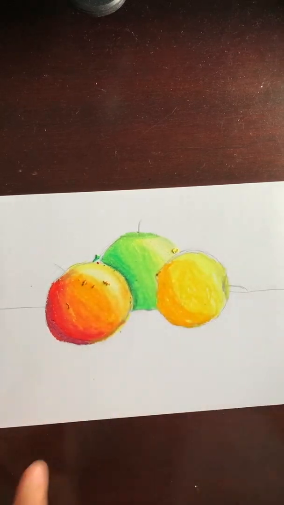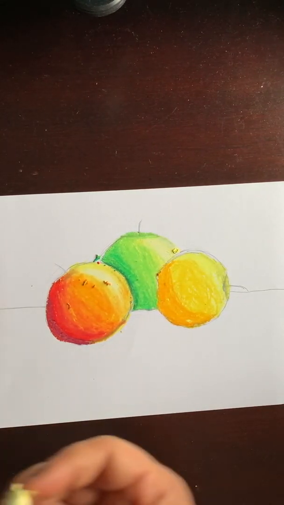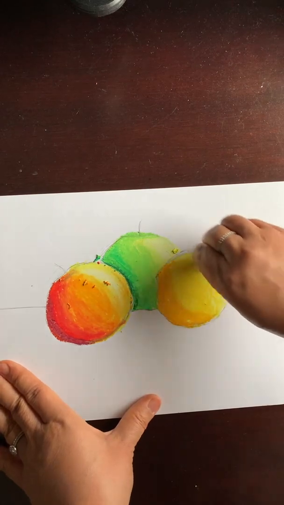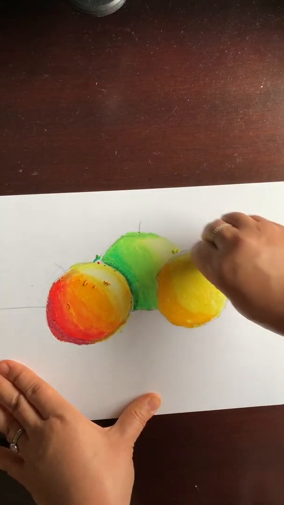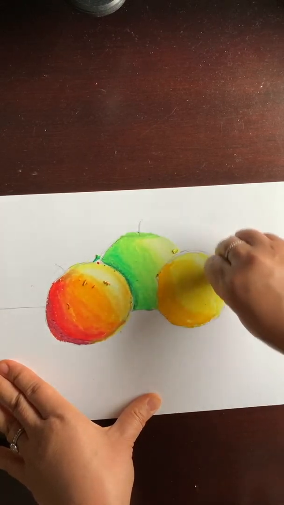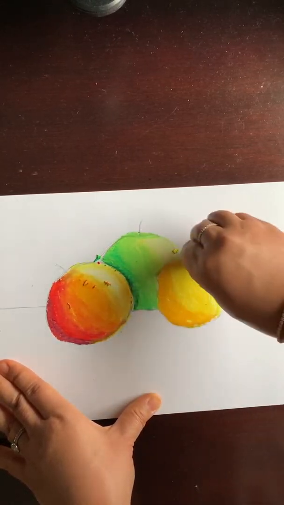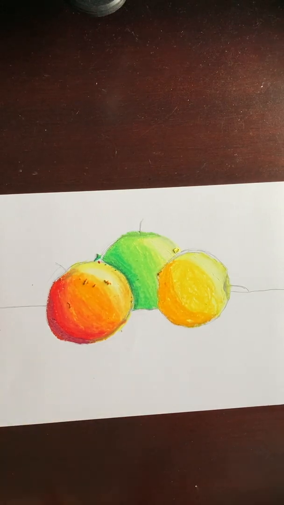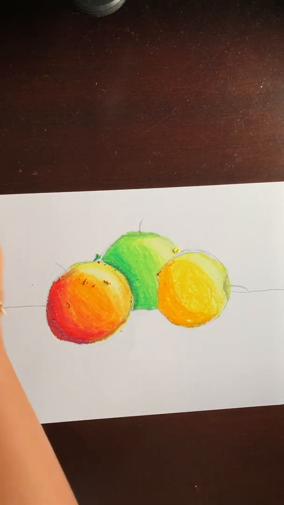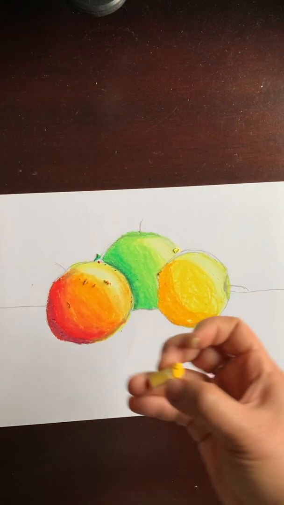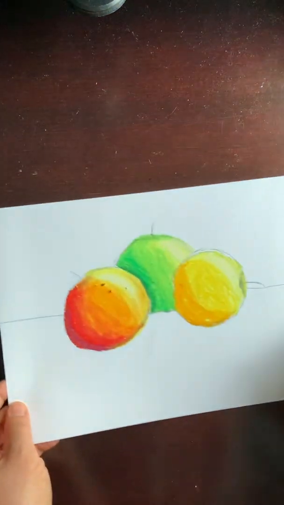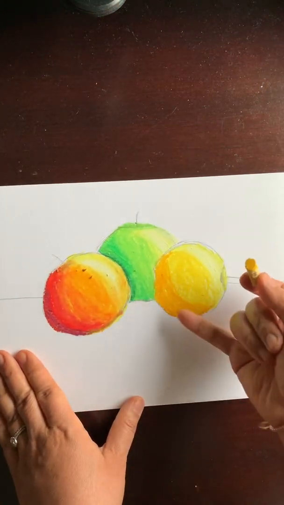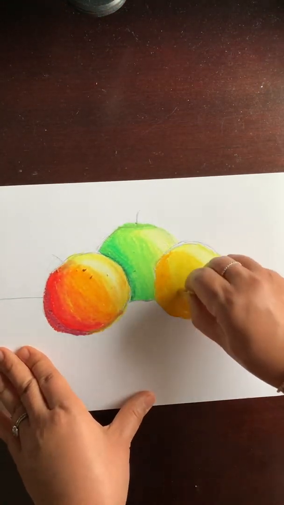Okay. Now I'm gonna take my white and add a highlight here on the right side, just like I did with my Granny Smith and my Honey Crisp. And add the white highlight here. Now I'm going to take my light orange or light yellow or whatever you have, and I wanna make all of this a little bit smoother.